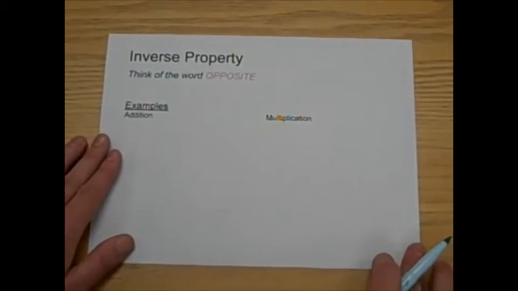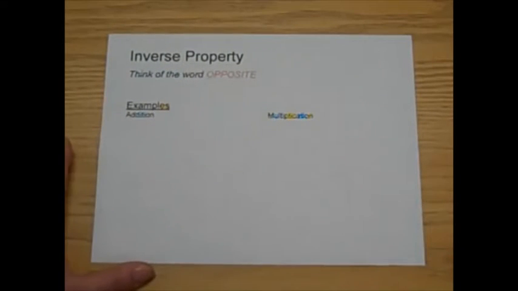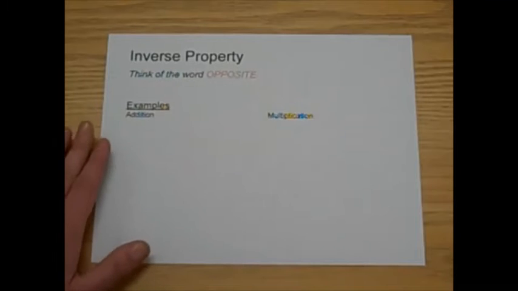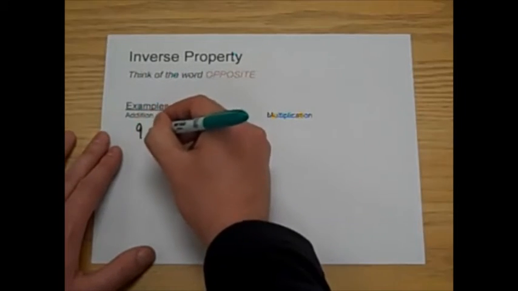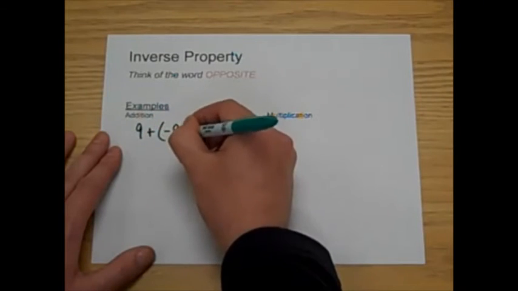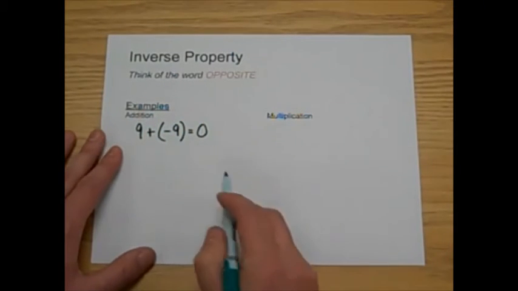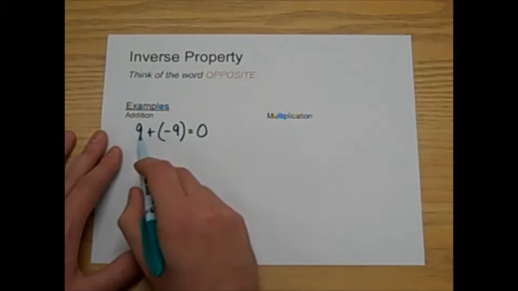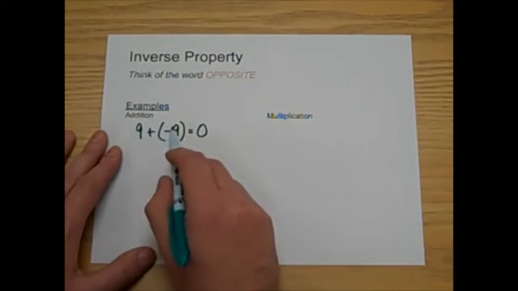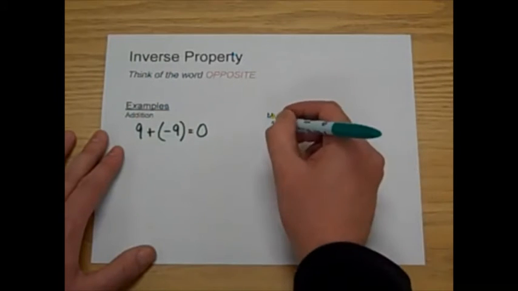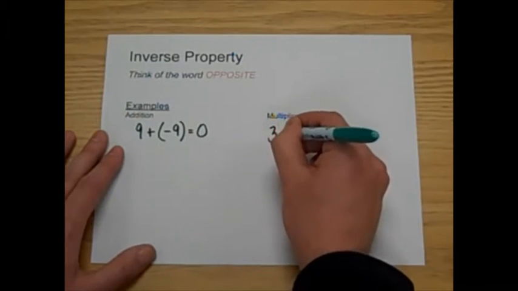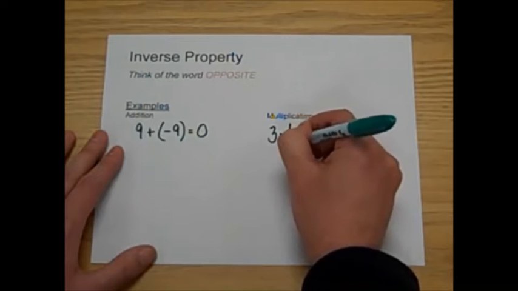Let's move to inverse. For inverse, I want you to think of the word opposite, because I'm going to undo the operation. Okay, so addition. Let's do 9 plus negative 9 equals 0. I undid what I started with, so I did the opposite. 9 plus negative 9 equals 0. For multiplication, I'm going to take 3 times 1/3.